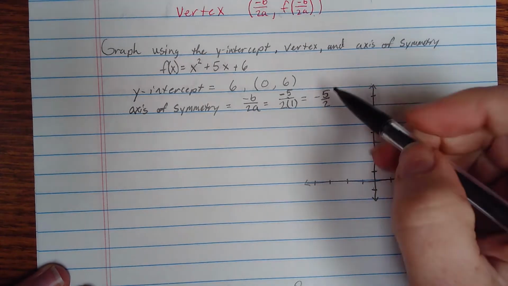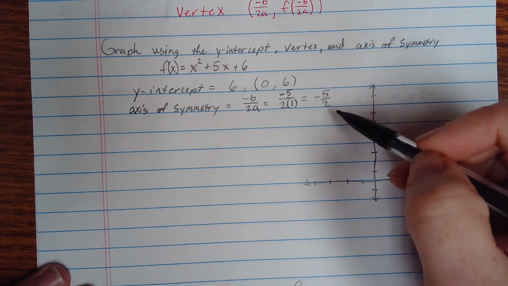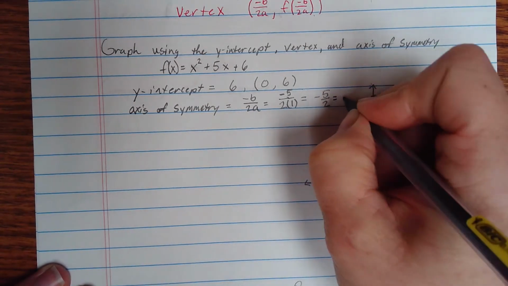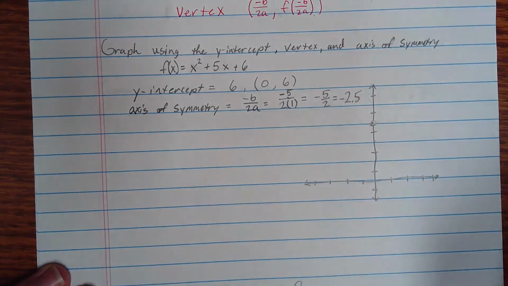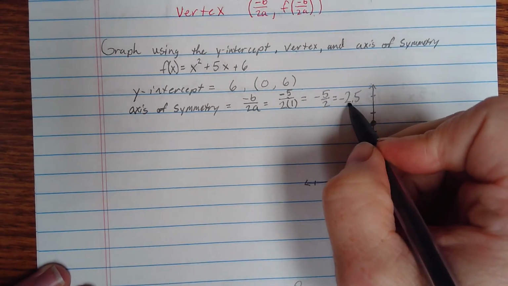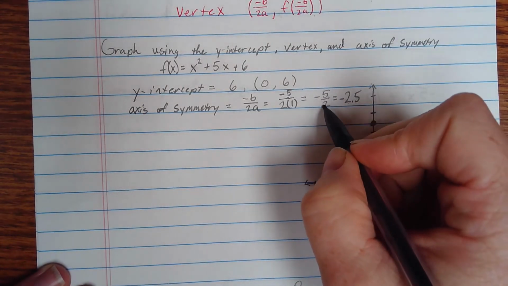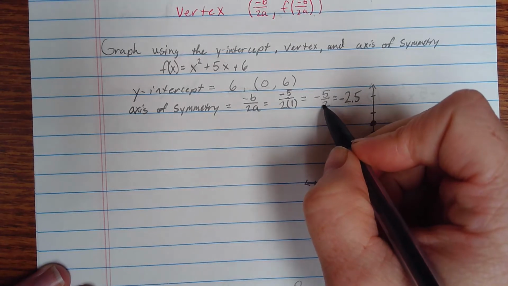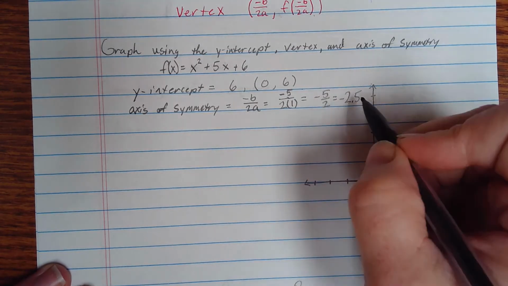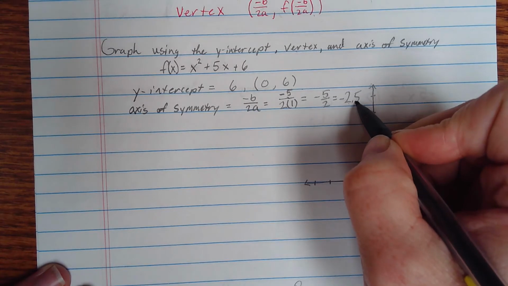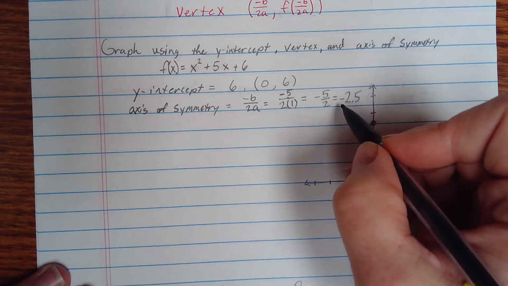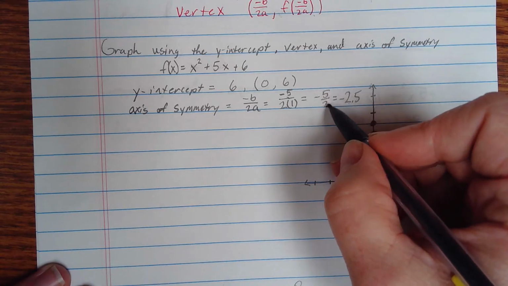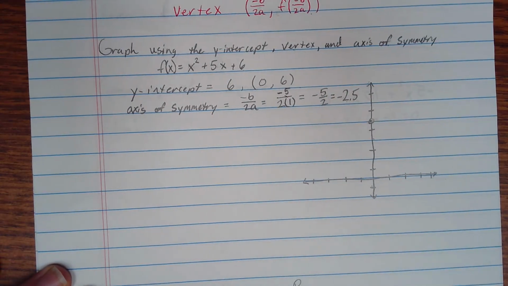Now, I like to keep it like this, but it is up to you. You can write this as negative 2.5. Wholly up to you. I don't mind either way. This one or this one will give you the same answer. I like it this way because I can square and work with fractions easier. If you're not used to working with fractions, then you'd rather work with this. For me, I look at this and this is like working with the number 25, and I can work with 5 and 2 easier than 25.